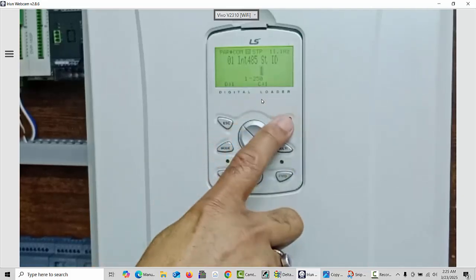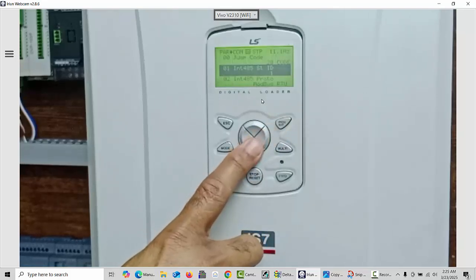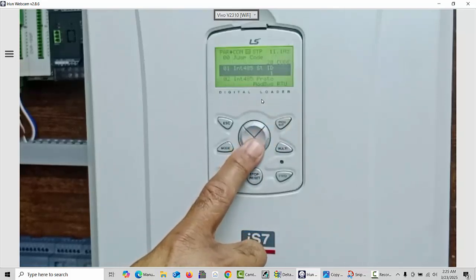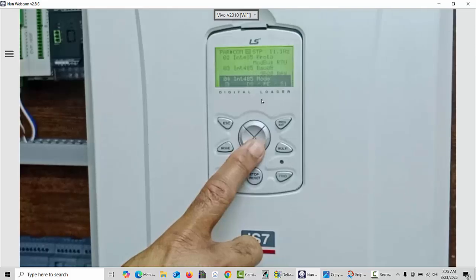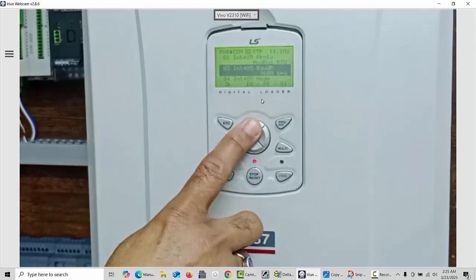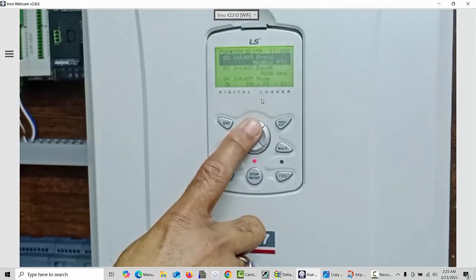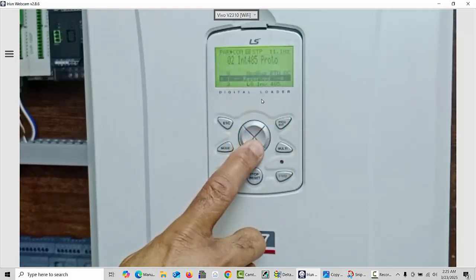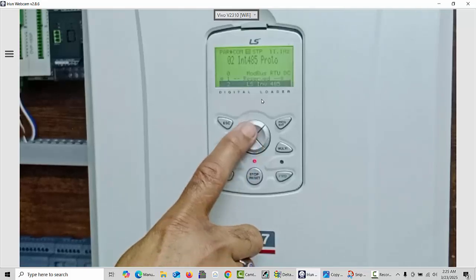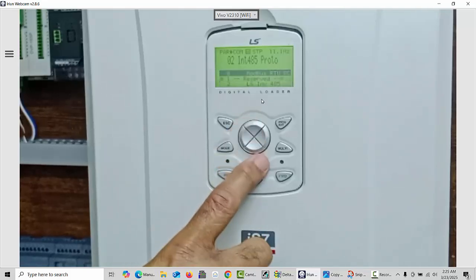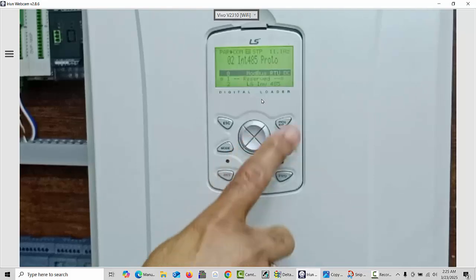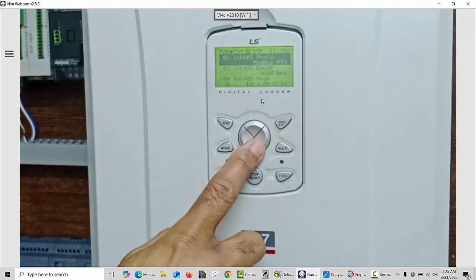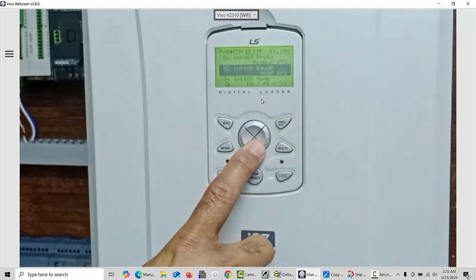I selected one because I have only one VFD. Next you have to set the protocol. Click enter and select whichever protocol you like. I selected Modbus RTU, so select enter.